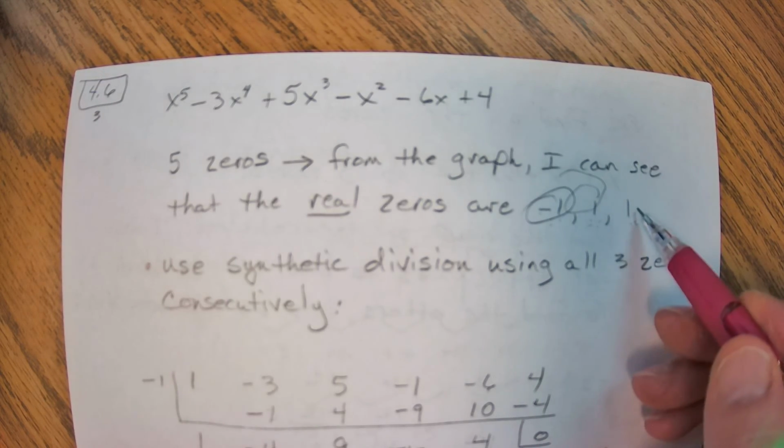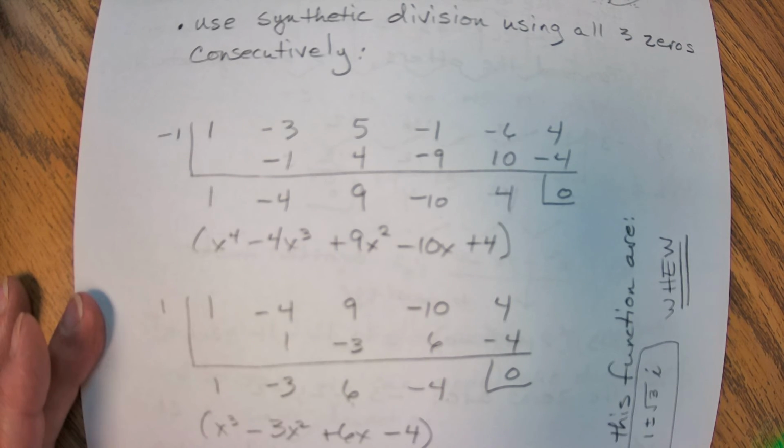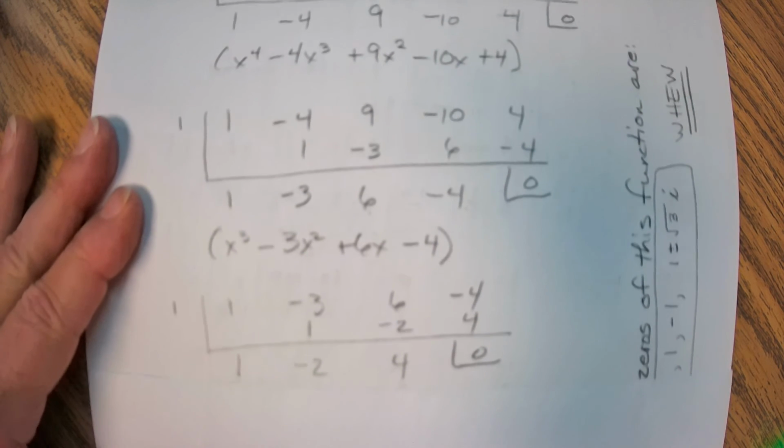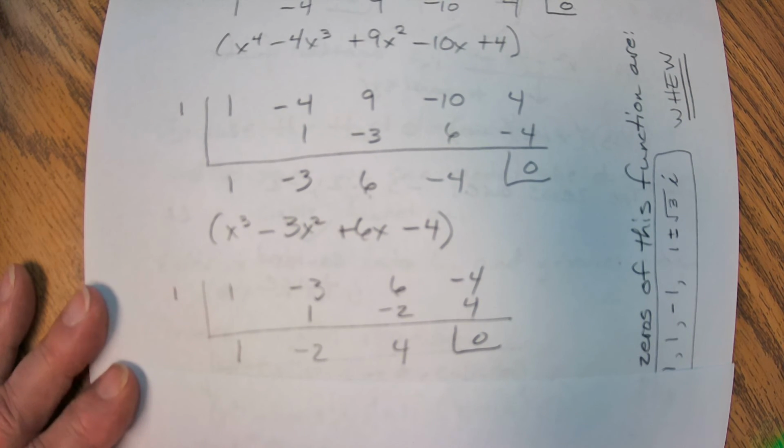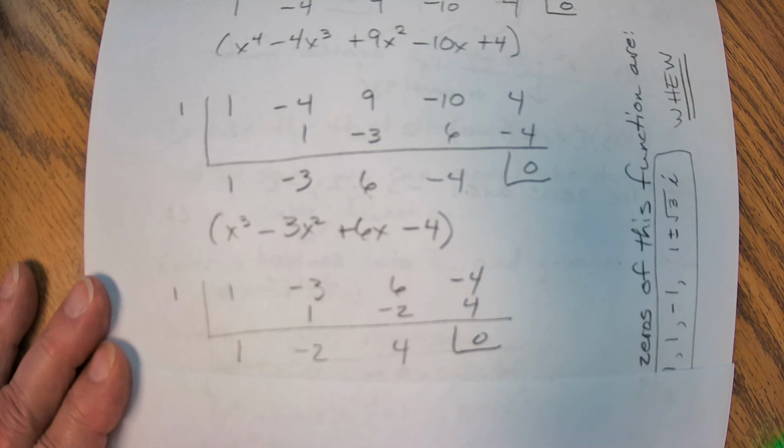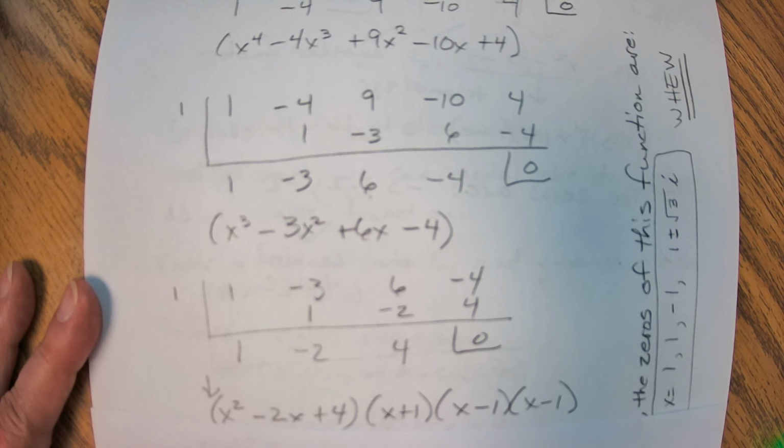Do one more, synthetic division using the other one. Go ahead and pause to see if that's what you got for your answer. And then, of course, this would be x squared minus 2x plus 4.